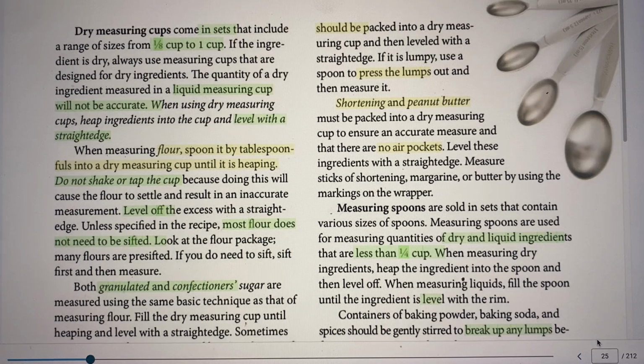Things like flour: it used to be that you'd have to sift flour before you could use it, but now we have flour that does not need to be sifted. It used to be that it needed to be sifted, otherwise it would measure wrong.